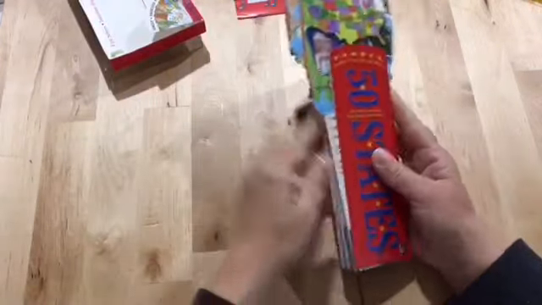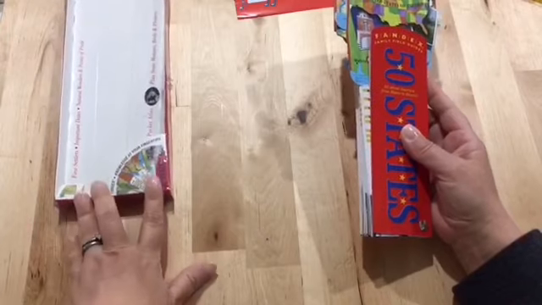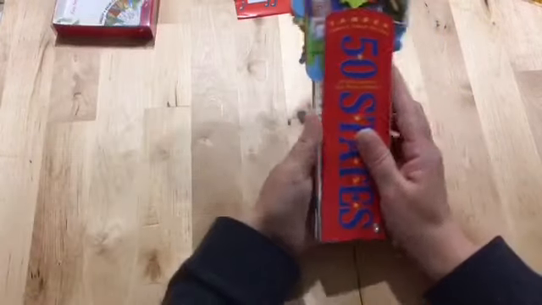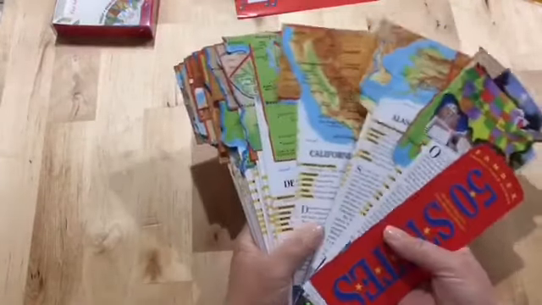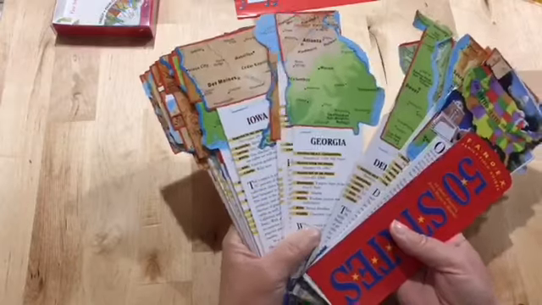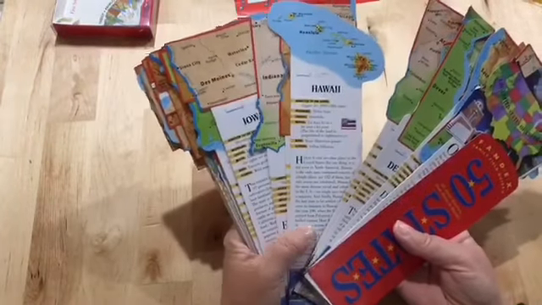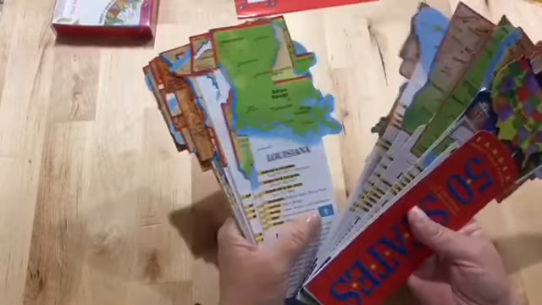Next up, I have this cool little Fandex. I think I purchased this from Amazon, and I'll leave the links down below if I did purchase it from an Amazon or online marketplace. But this is a 50 states Fandex, and it's just a cool way to look at the states. It has the same sort of information as that book. It has the nicknames, capital, motto, bird, flower, and year introduced into the Union, so when it became a state. So this is kind of fun, a nice little thing to have.